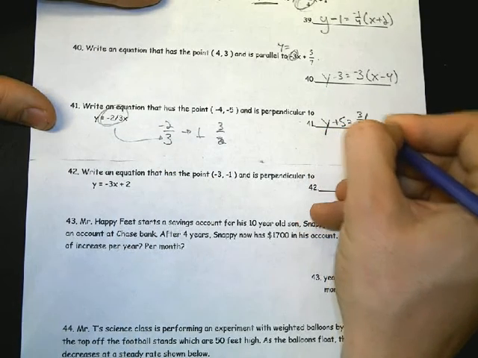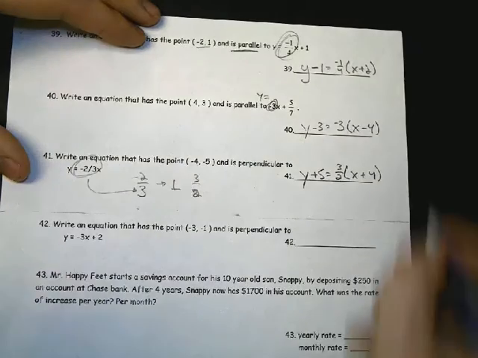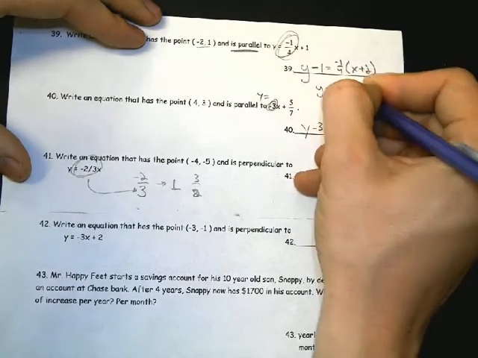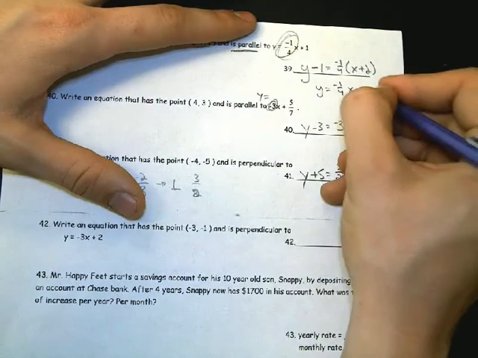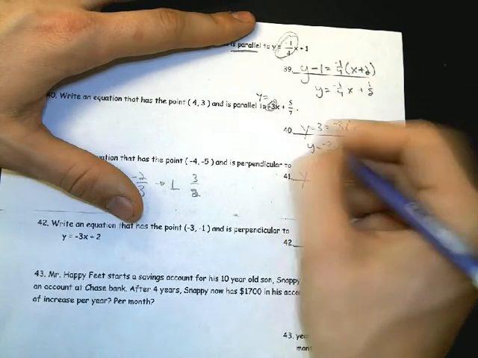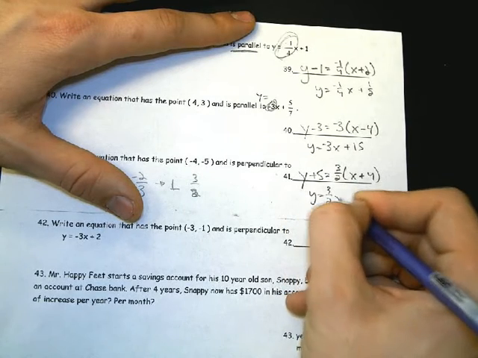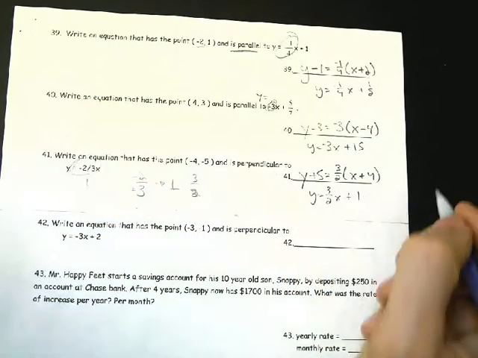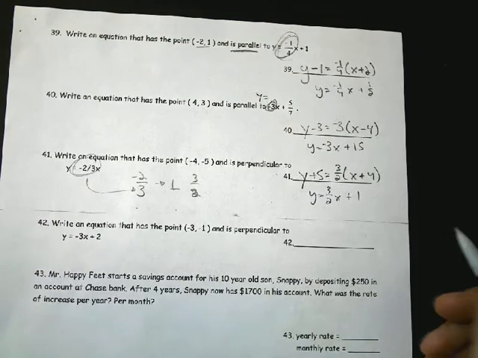Again, if you wanted to solve all these for y, this would be y equals negative 1 over 4 x, oh man, that's going to be negative 1/2 plus 1 is plus 1/2. This one's going to be y equals negative 3x, 12 plus 3 is 15. This one's going to be y equals 3 over 2 x, 6 minus 1, plus 1 rather. You can always solve it for y, but again, I'm going to skip that step because it says just write an equation and does not specify.